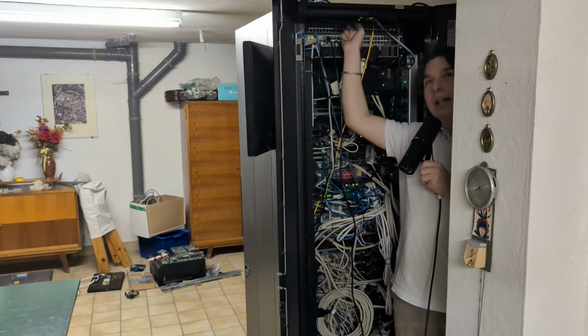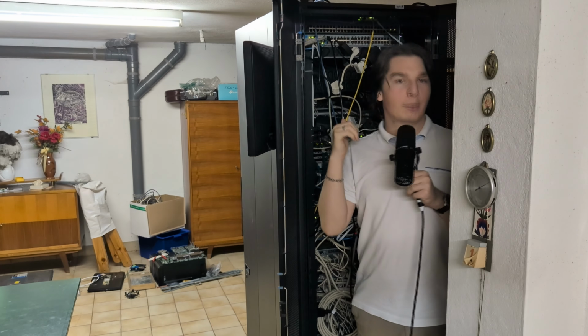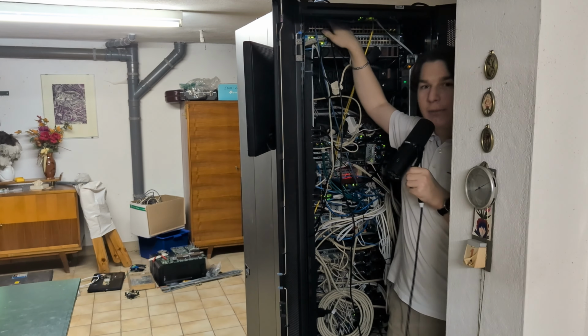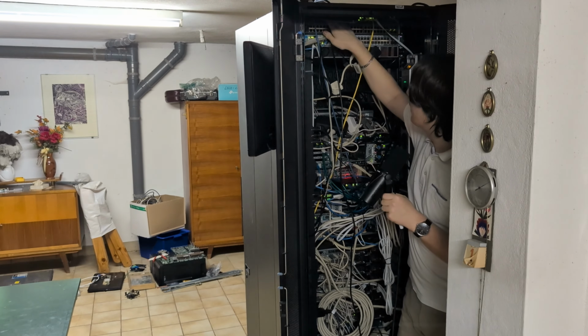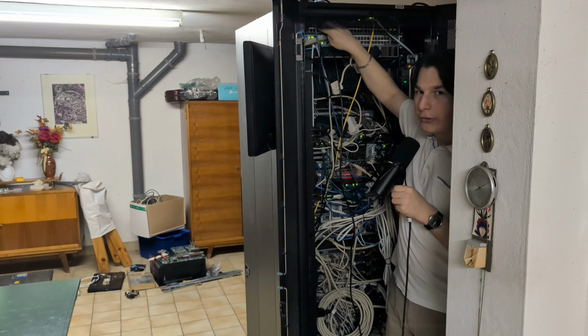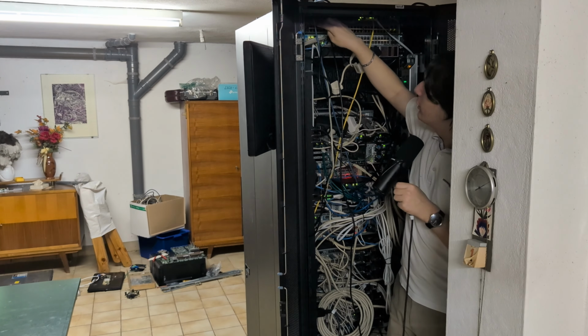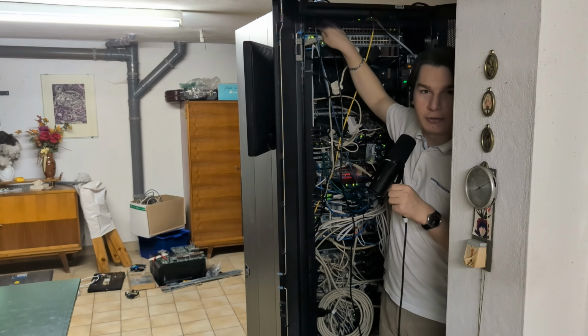This switch is directly connected to the Fritzbox. Then we have this HP switch on the top. This was also my first switch, and I put it in the rack for nostalgic reasons.